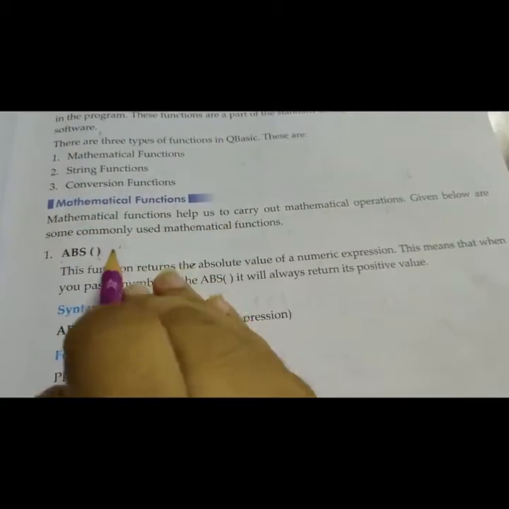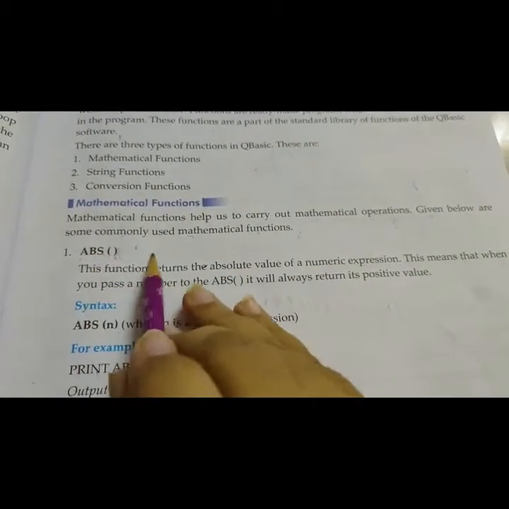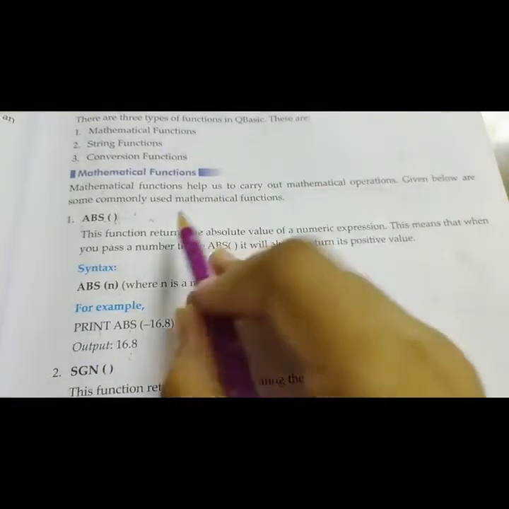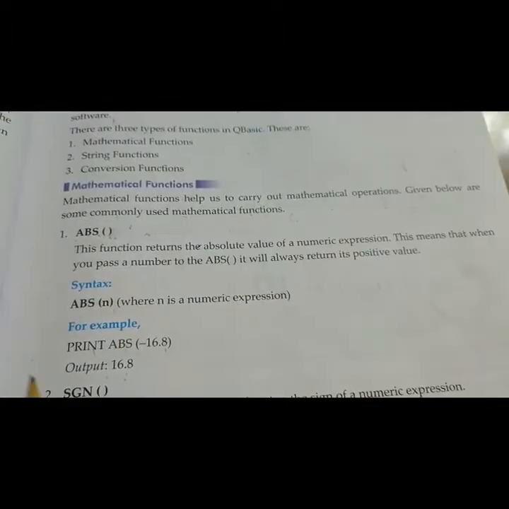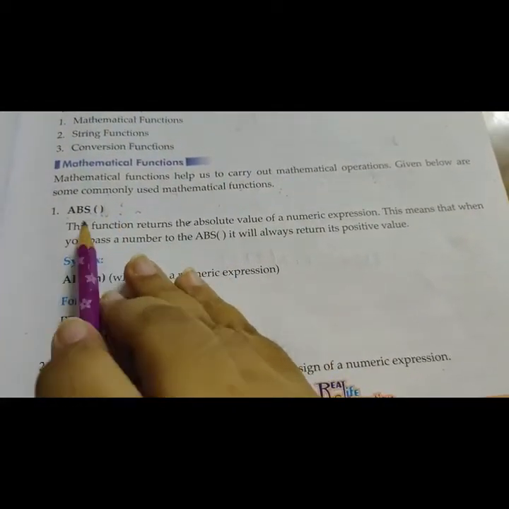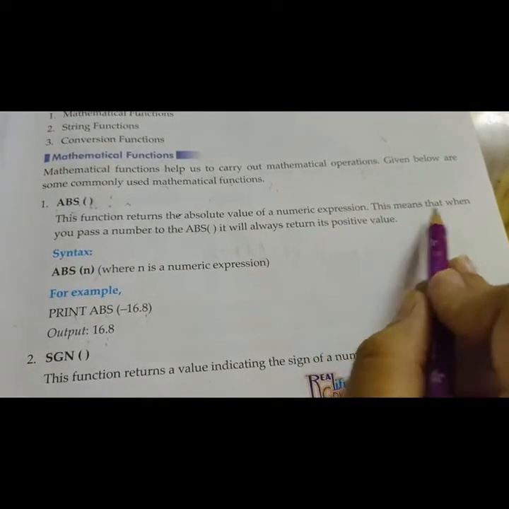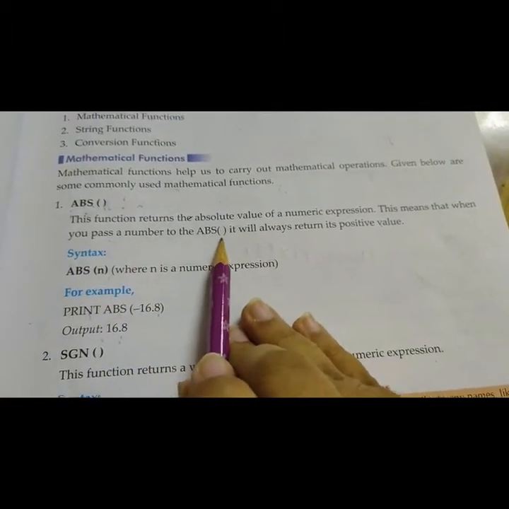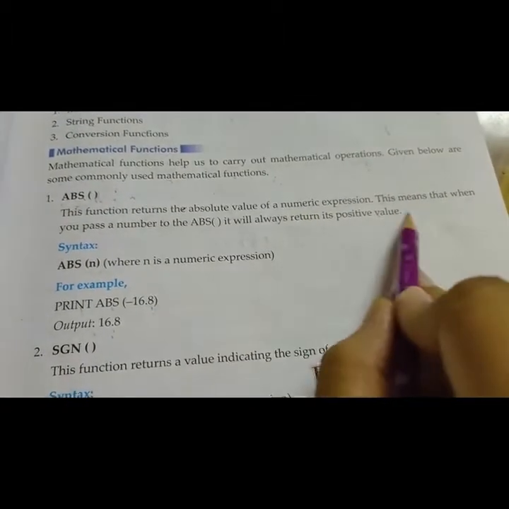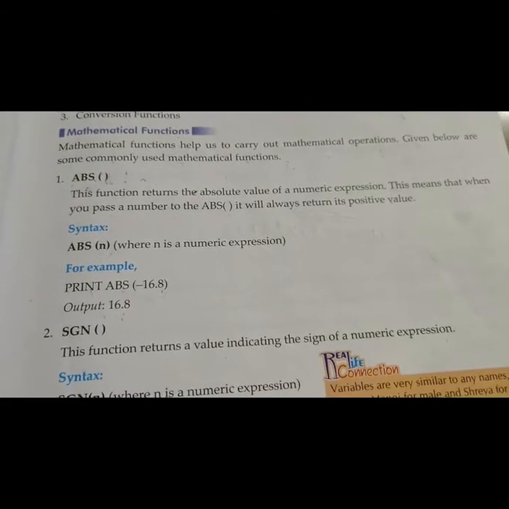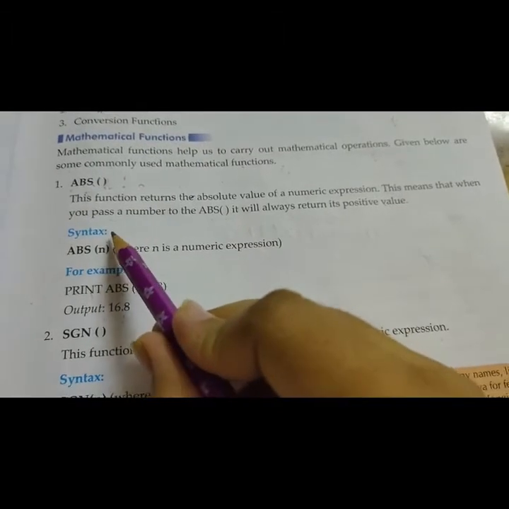First one is mathematical functions. Mathematical functions help us to carry out mathematical operations. Given below are some commonly used mathematical functions. First is ABS. ABS means absolute function. This function returns the absolute value of the numeric expression. This means that when you pass a number to the ABS function, it will always return a positive value. Absolute function means it will always give you a positive value, as you have learned in maths also. Absolute number means positive number.